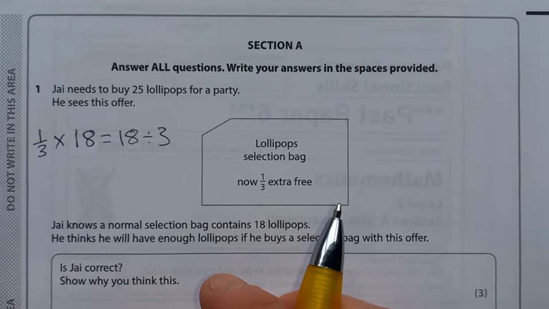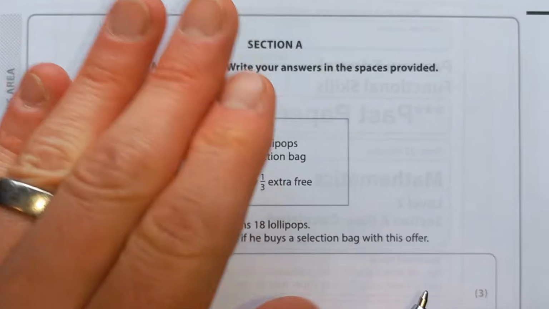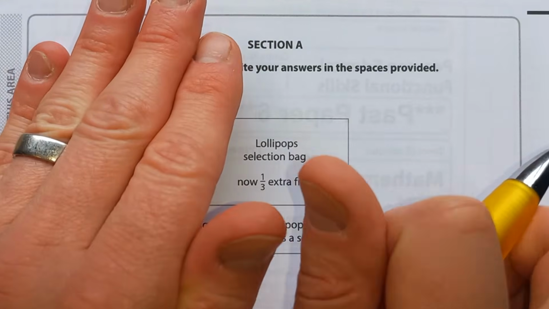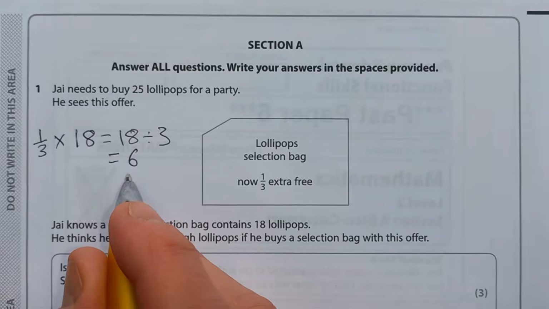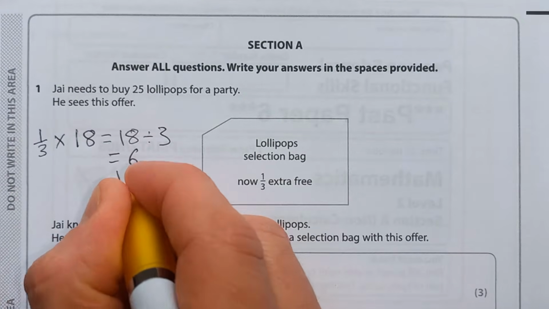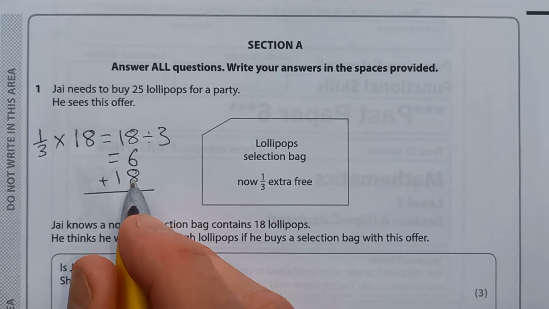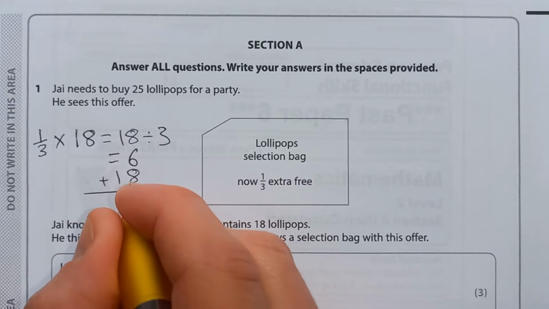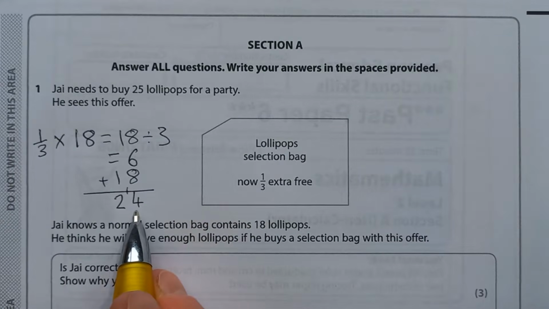So we can use our times table knowledge, or we can work this one out. So let's use our 3 times table. 3, 6, 9, 12, 15, 18. So that's 6 times. Okay, so we've got 6 there. We already had 18 in the bag to start with, so we want to do 6 plus 18. Or 6 plus 8 is 14, 4 carry the 1, 1 plus 1 is 2. So we've got 24 lollipops.